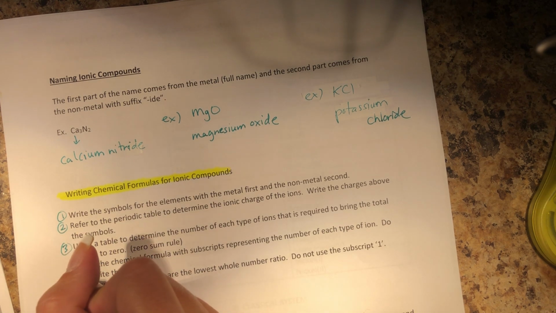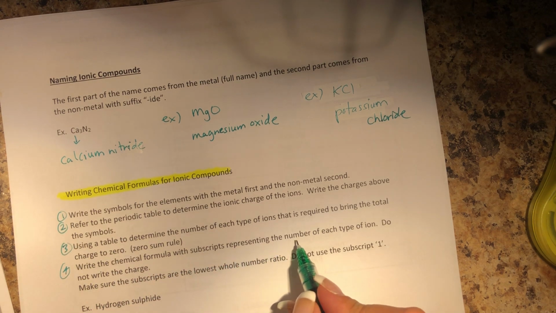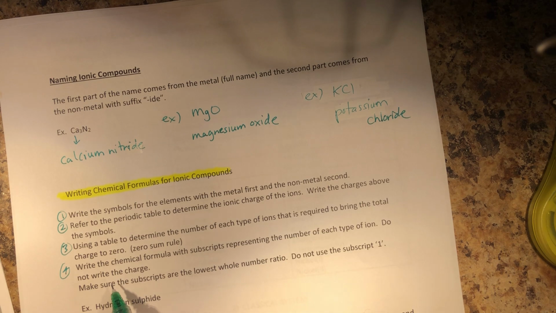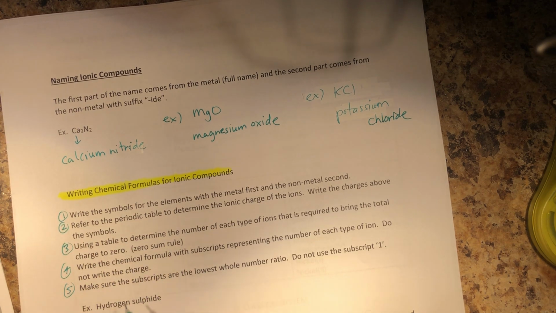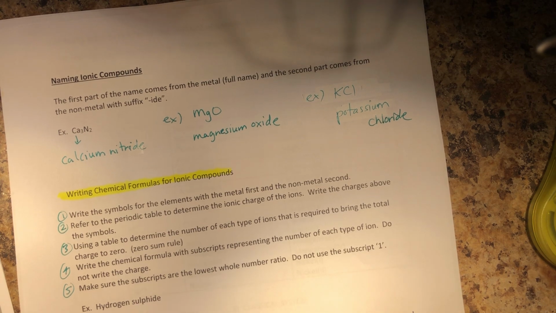And then we write the chemical formula with subscripts representing the number of each type of ion. Do not write the charge. Then we make sure the subscripts are the lowest whole number ratio and do not use a subscript of 1. So the first example we will look at is hydrogen sulfide.